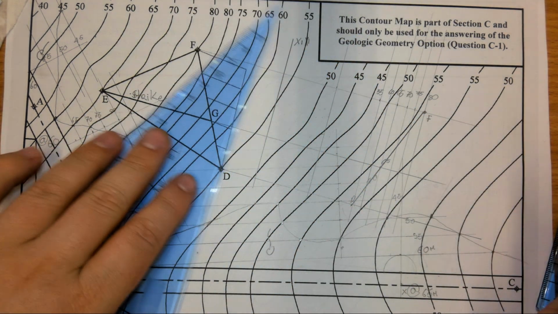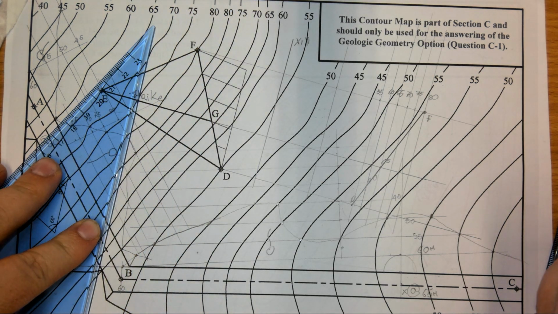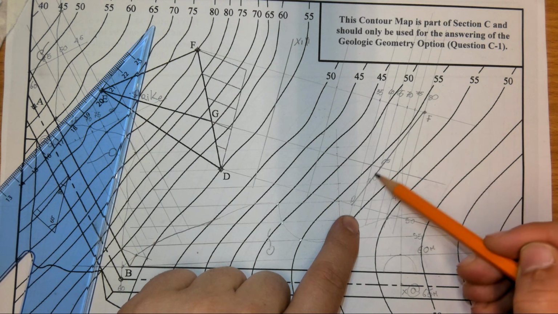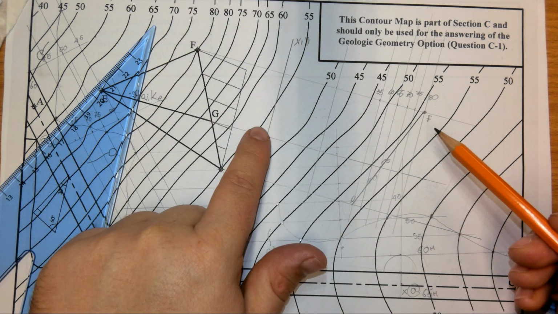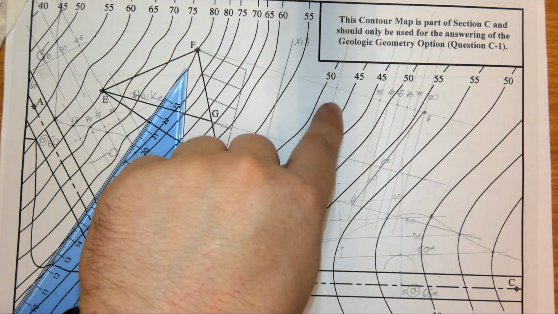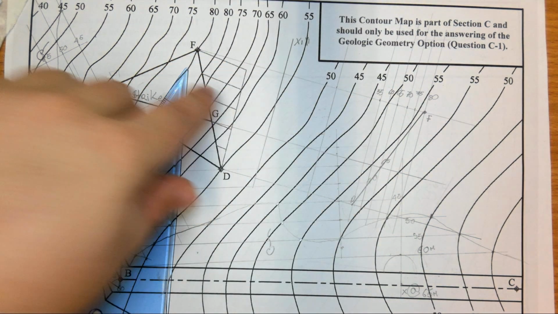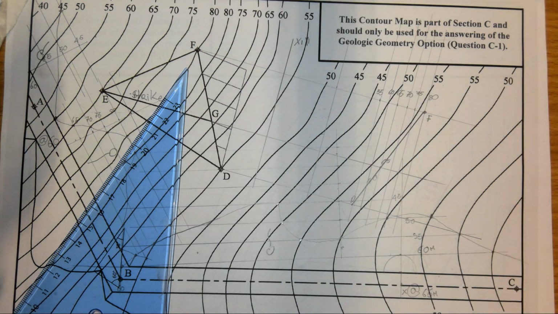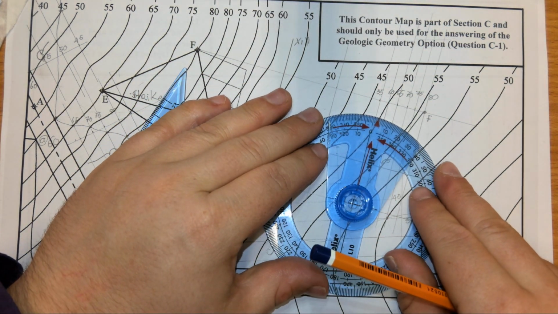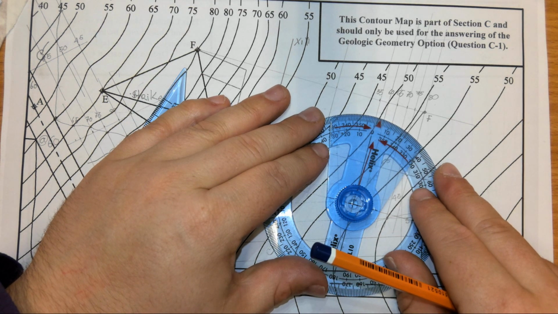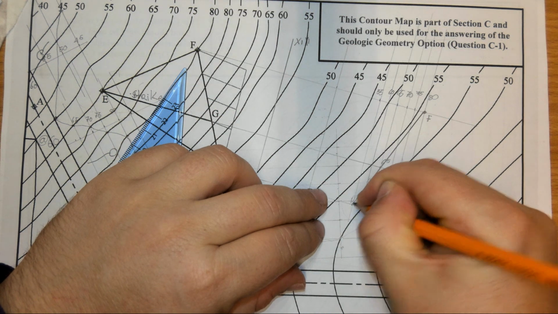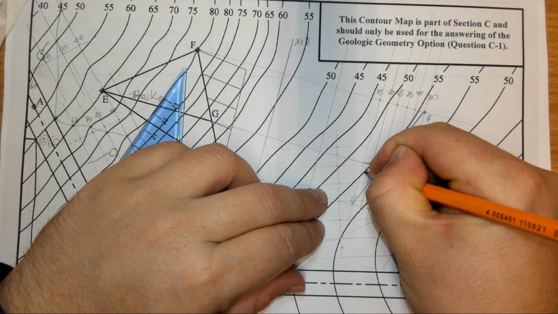Now, the dip, okay, is the angle between this line here, and the x1, y1 line. So, if you want to get the angle, you can just draw a line parallel to that and measure the angle here. Okay, so the angle of the dip, or the stratum makes to the horizontal plane, is 23 degrees. Okay, 23 degrees, the dip.